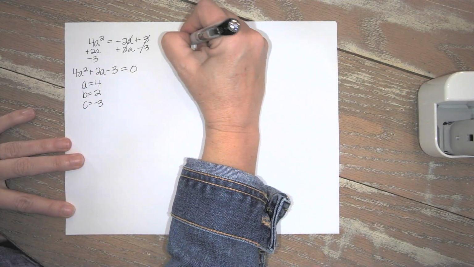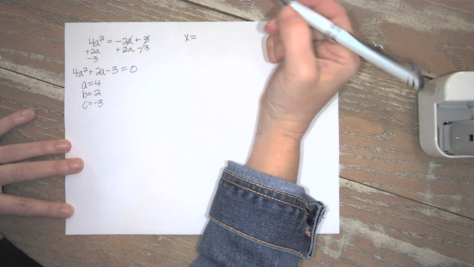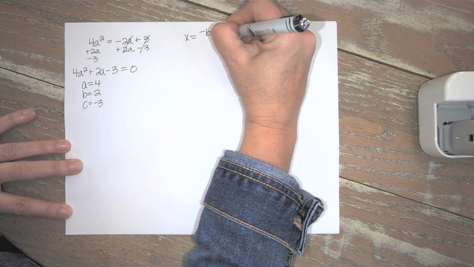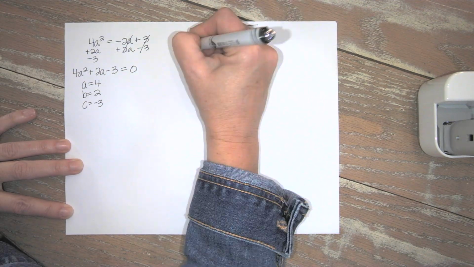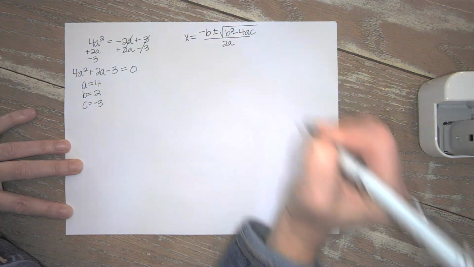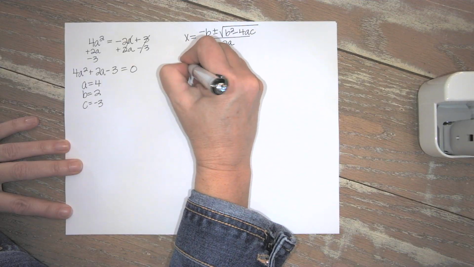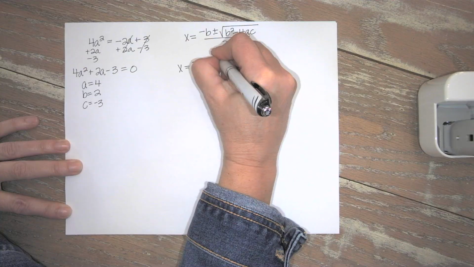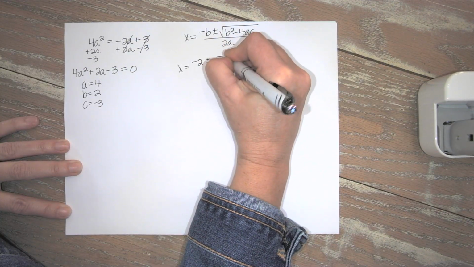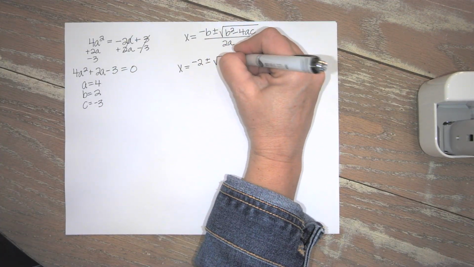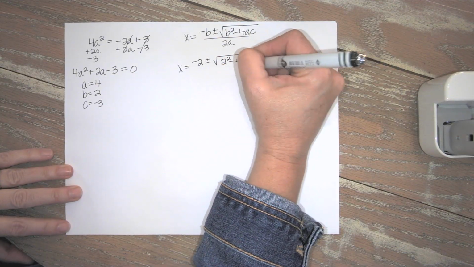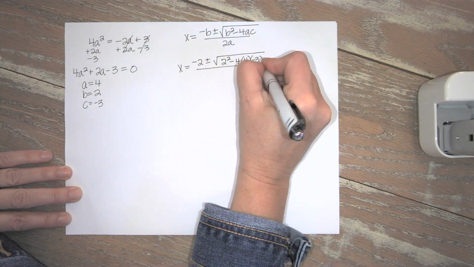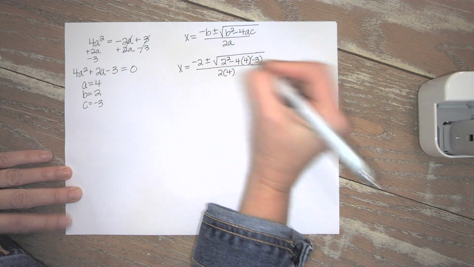I'm going to write my quadratic formula again right here. The opposite of b plus or minus the square root of b squared minus 4ac all over 2a. Okay, let's plug it in. So we have the opposite of b, so negative 2 plus or minus the square root of b squared, so 2 squared, minus 4 times a, which is 4, times c, which is negative 3, all over 2 times a.